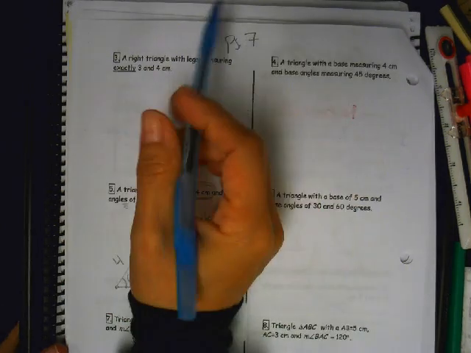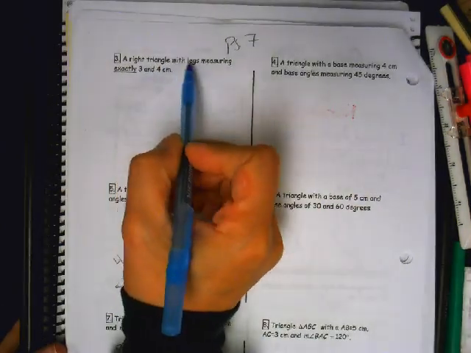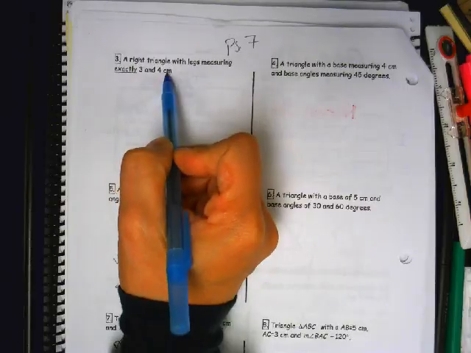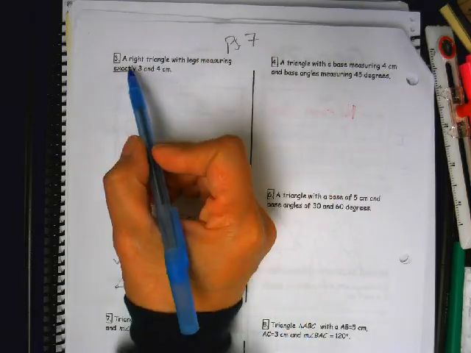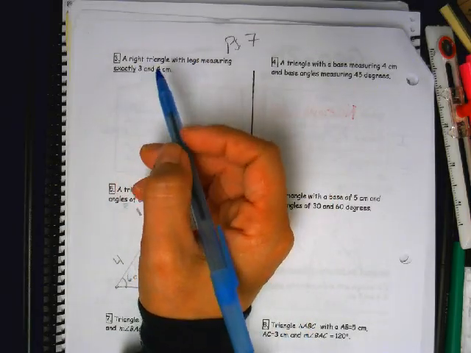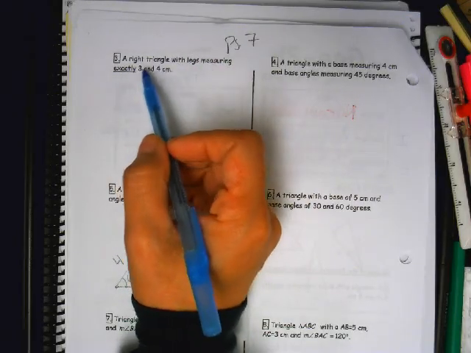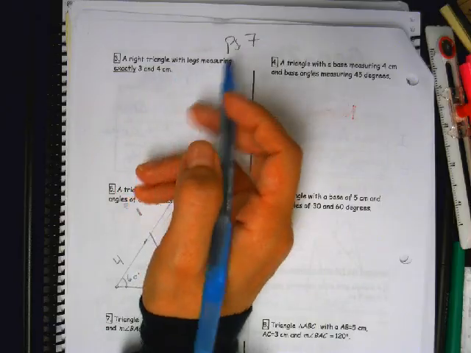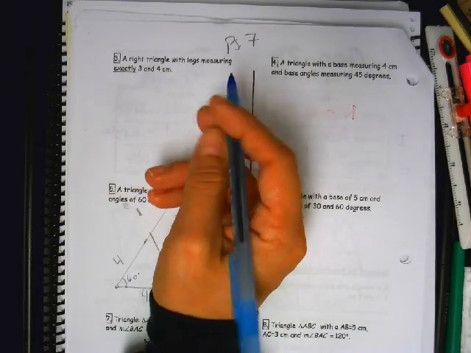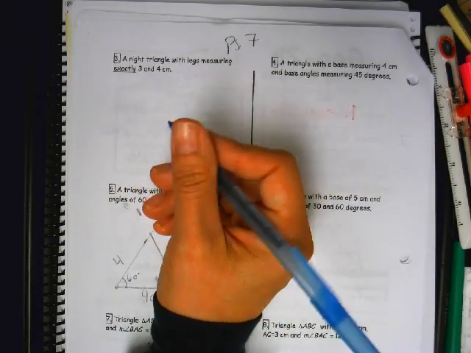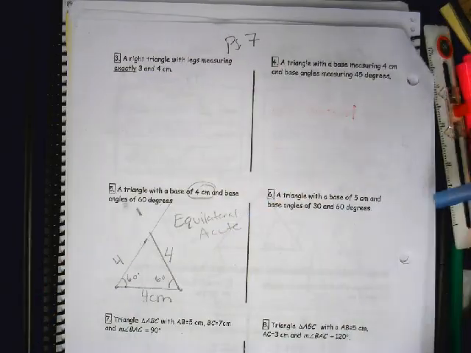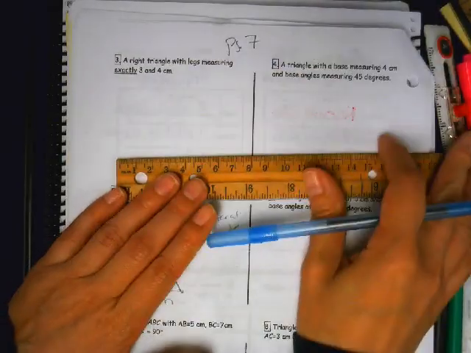Okay, number 3. A right triangle with legs measuring exactly 3 and 4. In a right triangle, you have 2 legs and a hypotenuse. So what are we going to start with? I give you a right triangle with legs measuring 3 and 4 centimeters. What would you start with? 4. Okay, let's start with the 4 centimeter line. So I'm going to take my ruler and start with the 4 centimeter line.